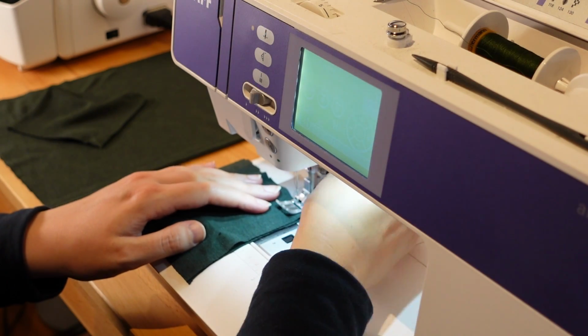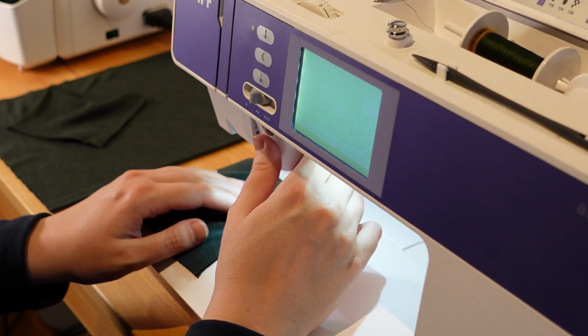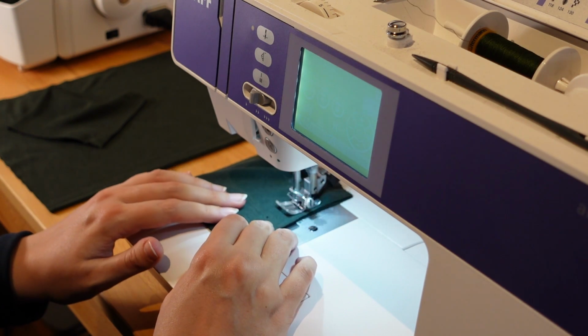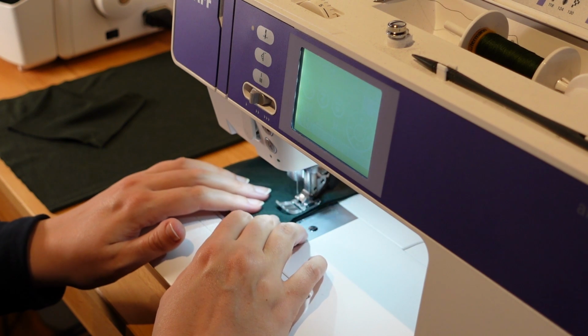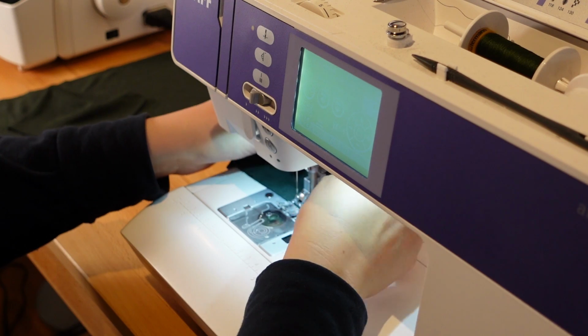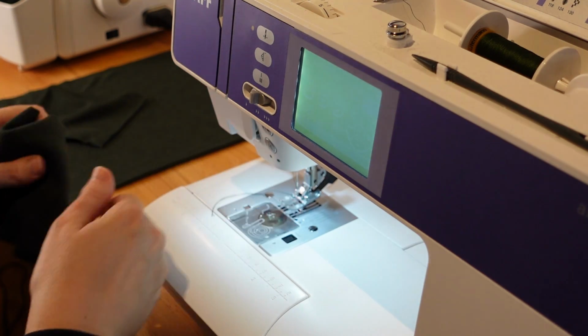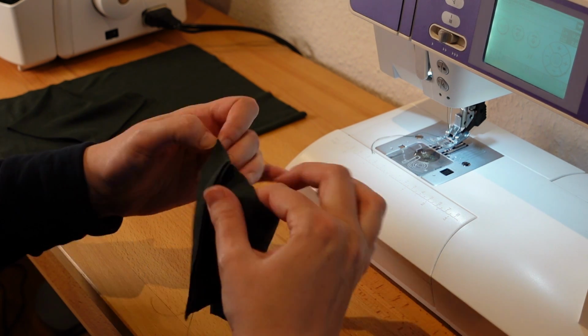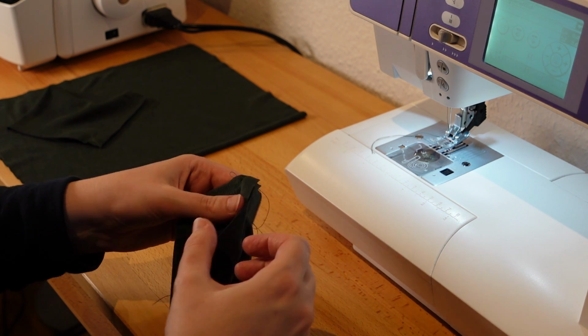Then I sew the cuffs and collar into tubes. I fold them in half and mark each quarter.